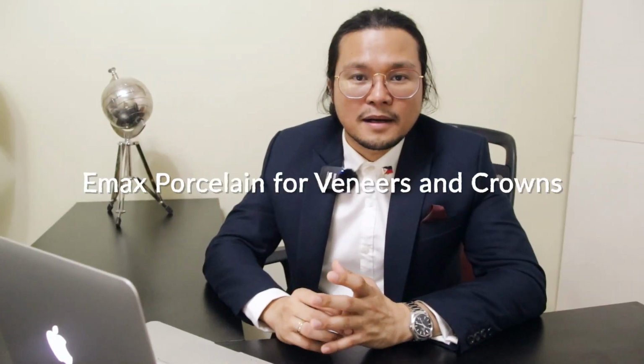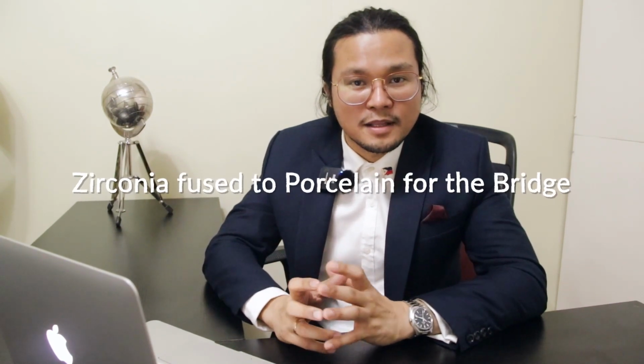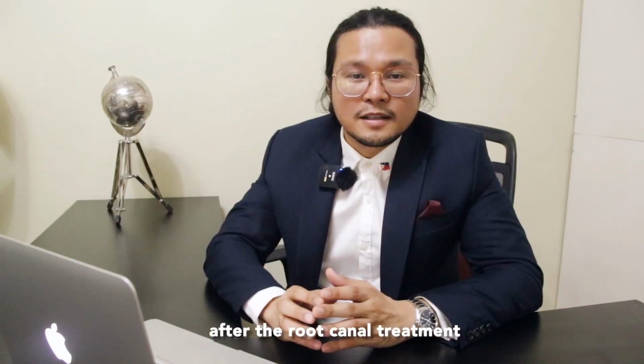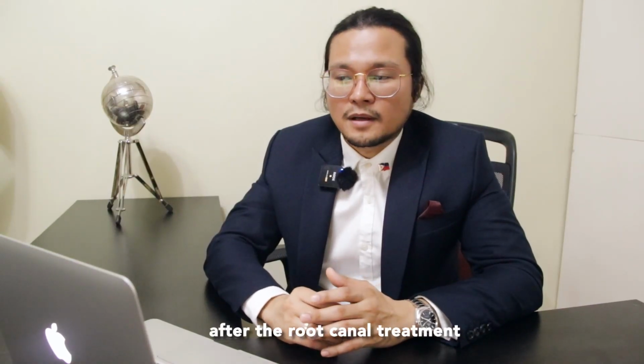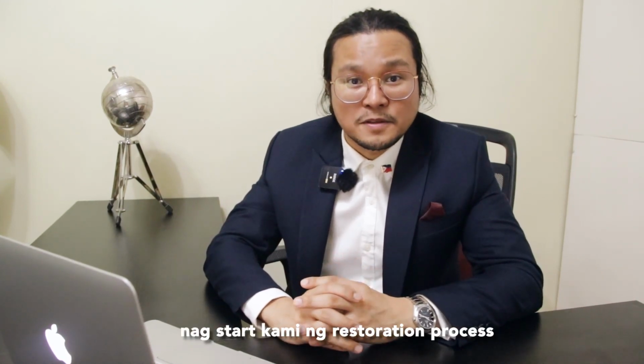She wanted na medyo conservative, and since there's like huge cavity on the premolar, let's do the usual fixed bridge. So the material used for this is Emax porcelain, and for the bridge, zirconium oxide infused with porcelain as well. So after the root canal treatment, about 2 to 3 weeks after, start kami with the restoration process now.